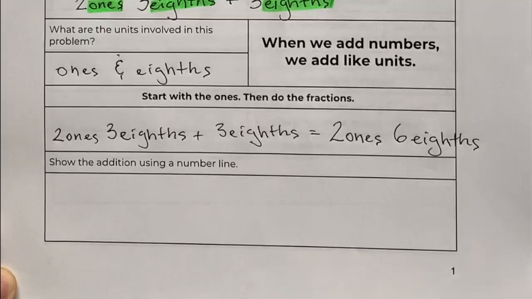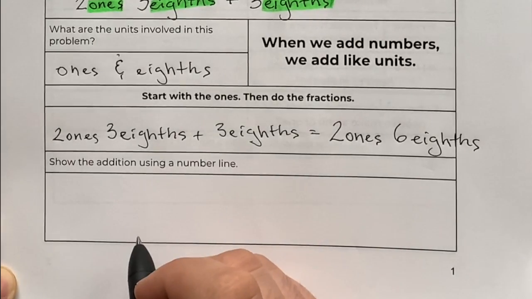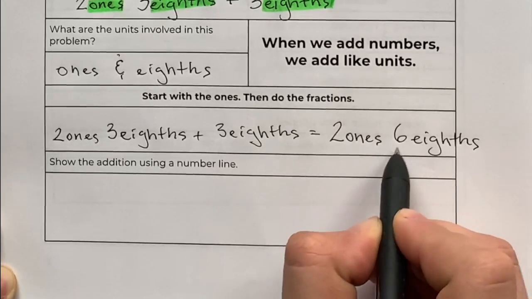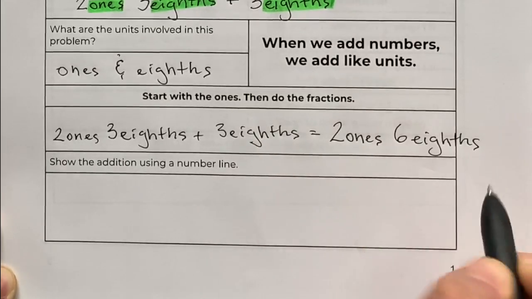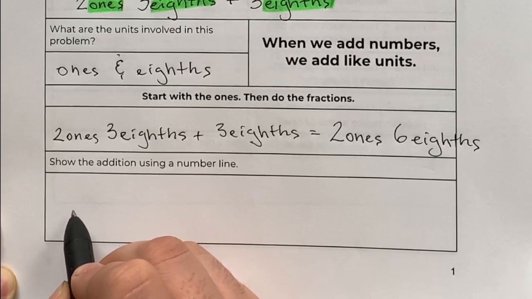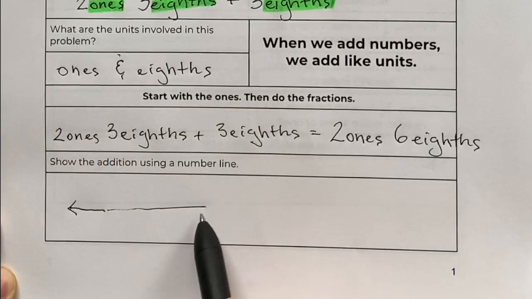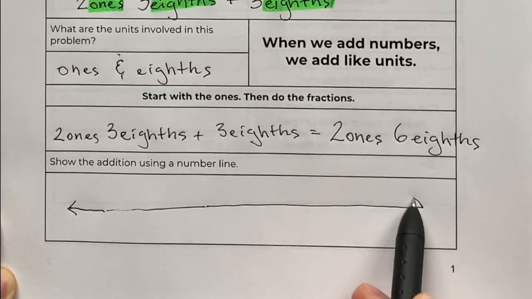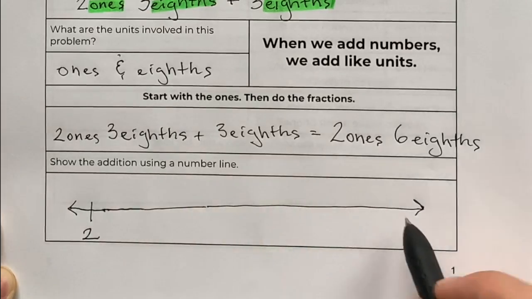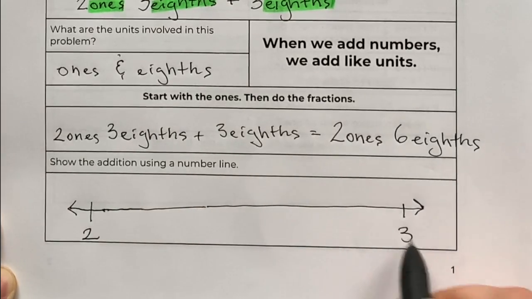To show that addition using a number line, I know already that my answer is going to be more than 2, so between 2 and 3. So on my number line, I'm going to have my endpoints be 2 and 3.